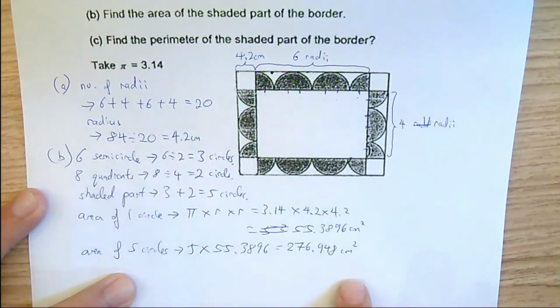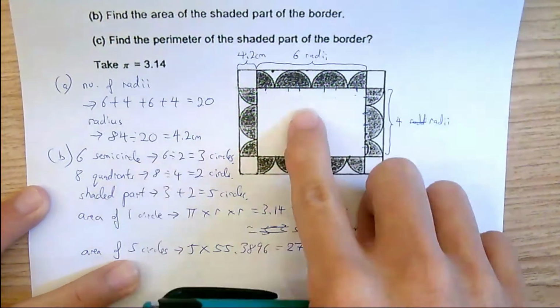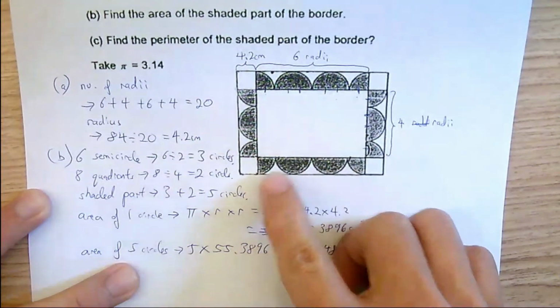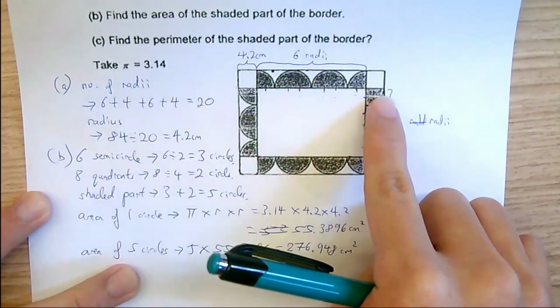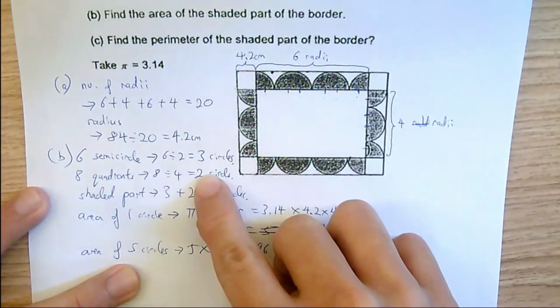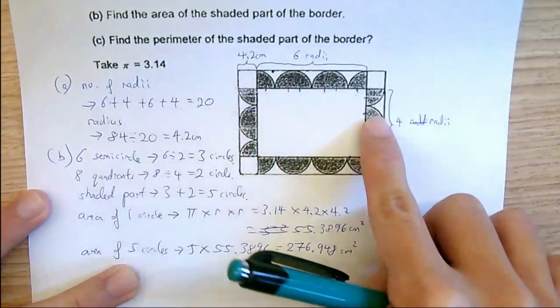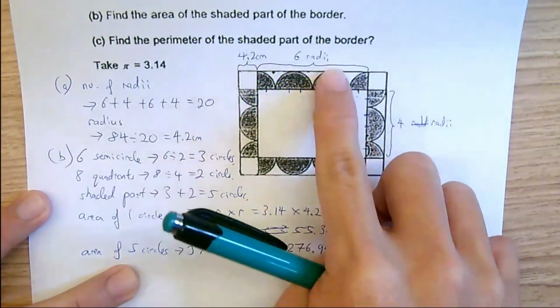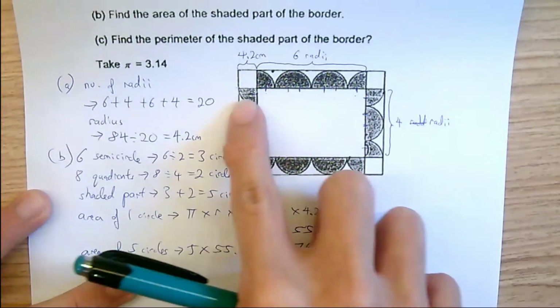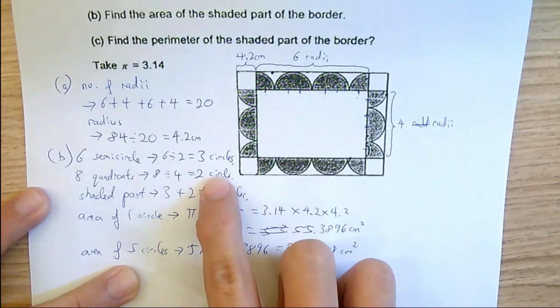Okay, don't freak out just because the numbers look very long. If you think your numbers look very weird, let's go back. Does it make sense or not? Let's see, I have 8 quadrants, 1, 2, 3, 4, 5, 6, 7, 8. 8 quadrants made up 2 circles, that is correct, so I have 2 circles. 6 semicircles, 1, 2, 3, 4, 5, 6. This will be 1 circle, this will be 1 circle, this one will be 1 circle, so total should be 3 circles. Okay, fine, this is correct.